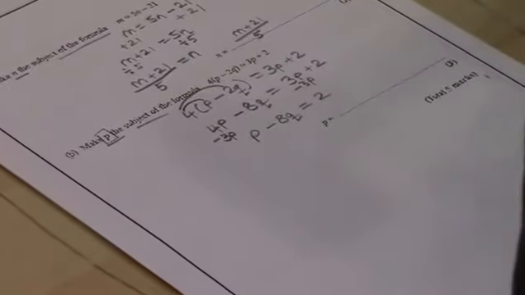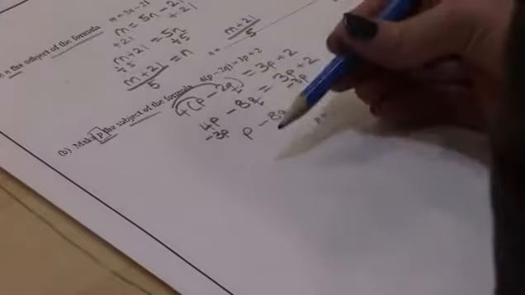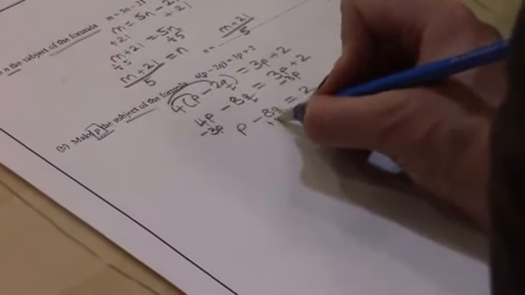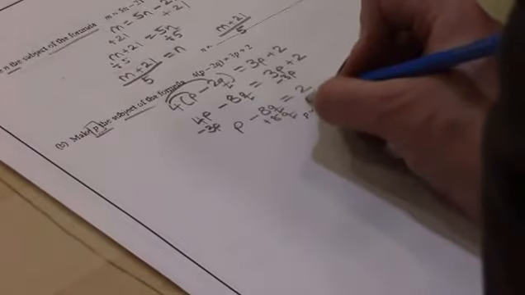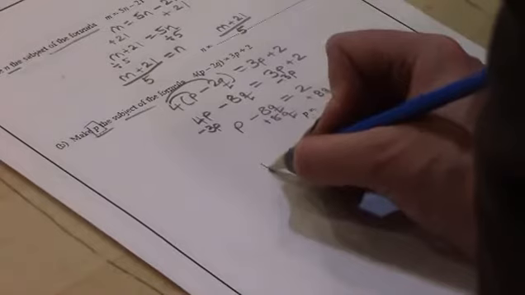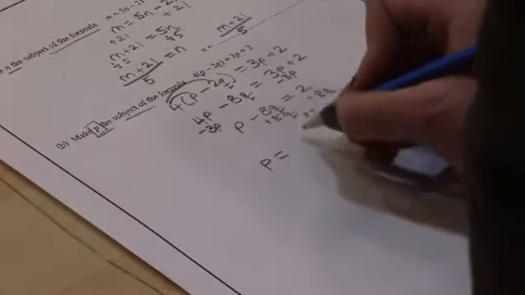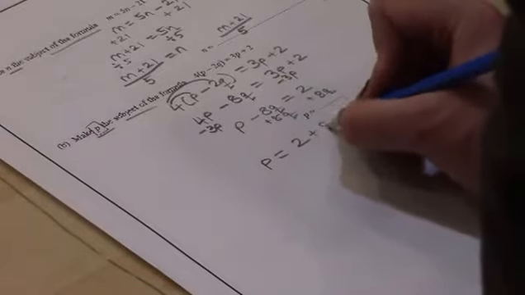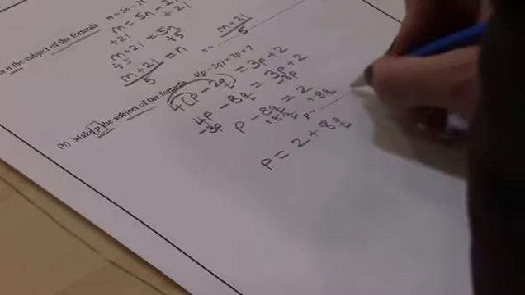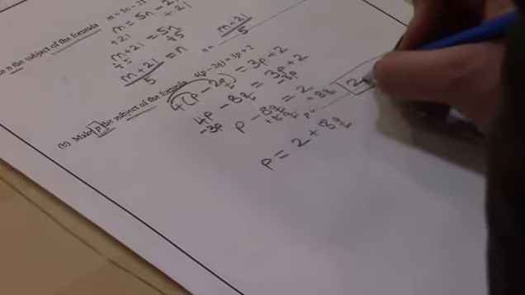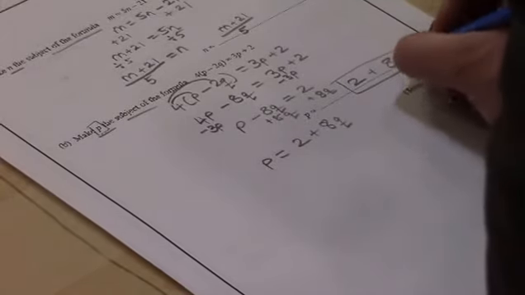Okay, if I want P on its own, I now need to get rid of minusing 8Q. So I'm going to add 8Q to both sides. So that is going to give me P is equal to 2 plus 8Q. And again, just write that quickly in your answer space. So P is equal to 2 plus 8Q.